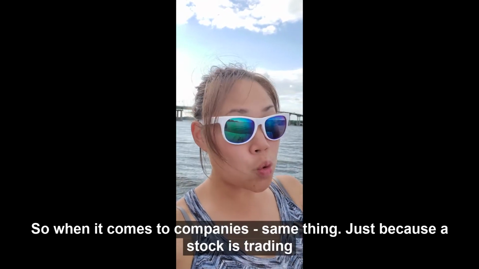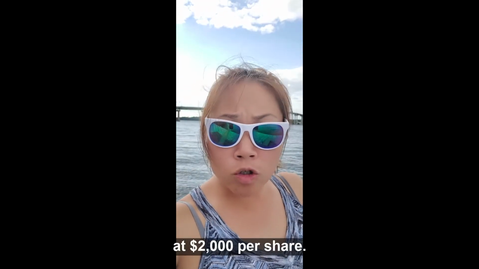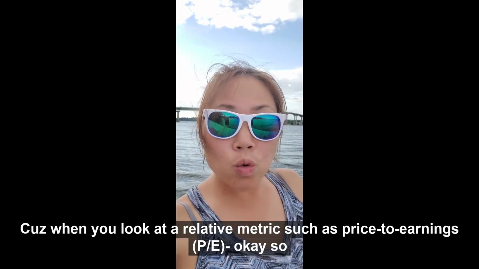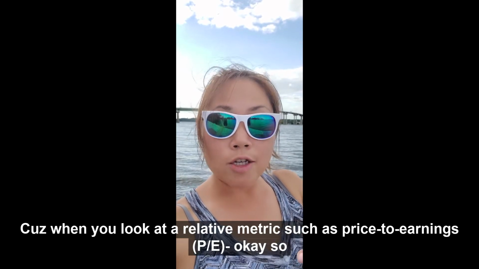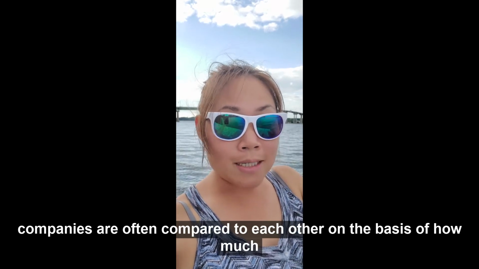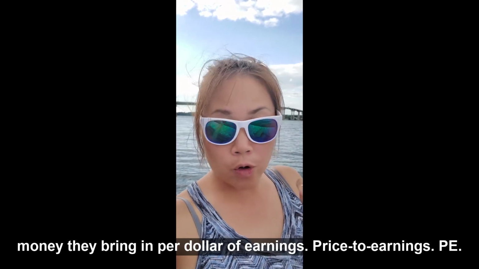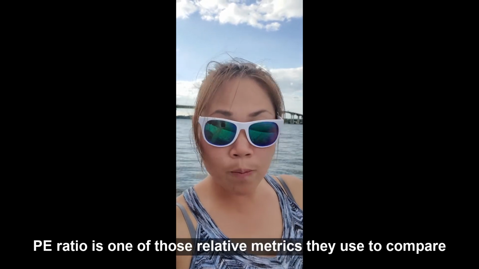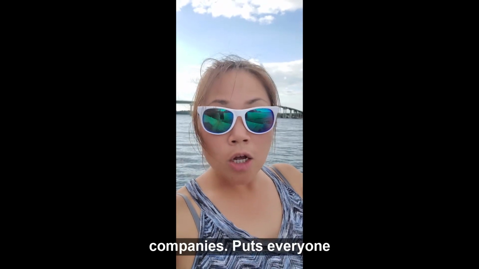So when it comes to companies, same thing. Just because a stock is trading at $2,000 per share, it doesn't mean it's expensive. Because when you look at a relative metric, such as price to earnings, companies are often compared to each other on the basis of how much they are valued per dollar of earnings. The price to earnings, or PE ratio, is one of those relative metrics they use to compare companies.